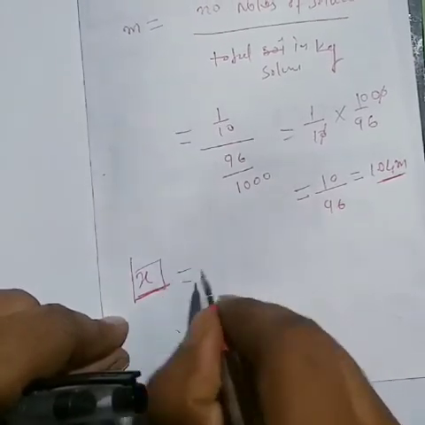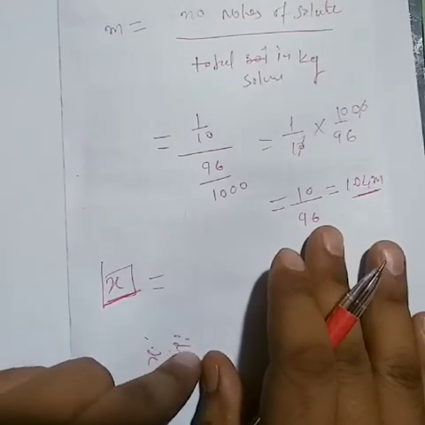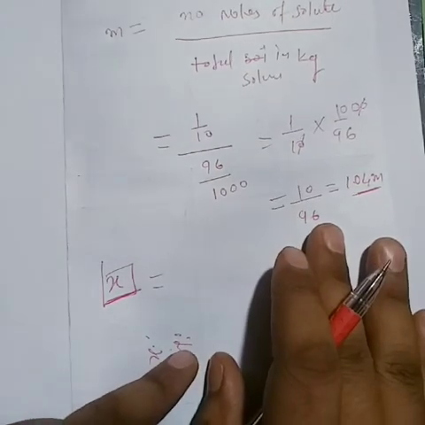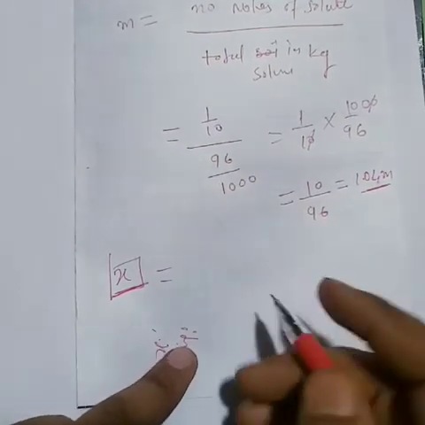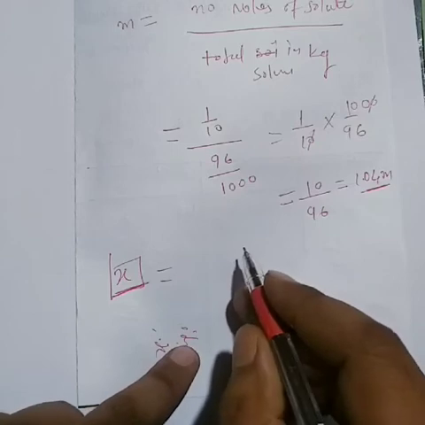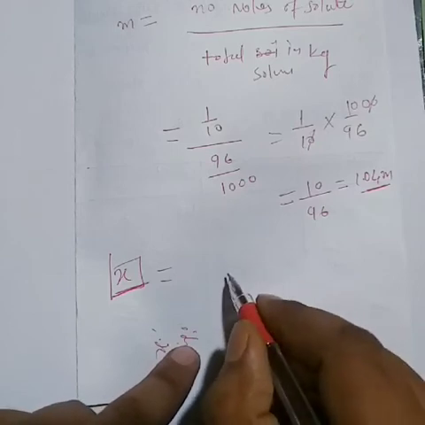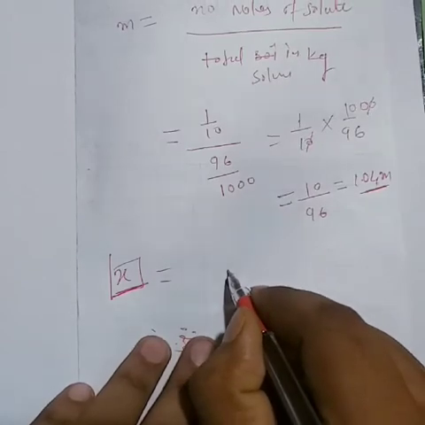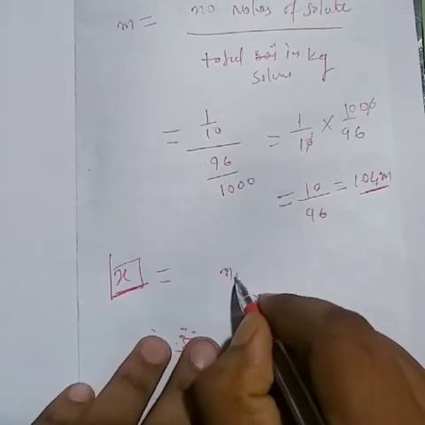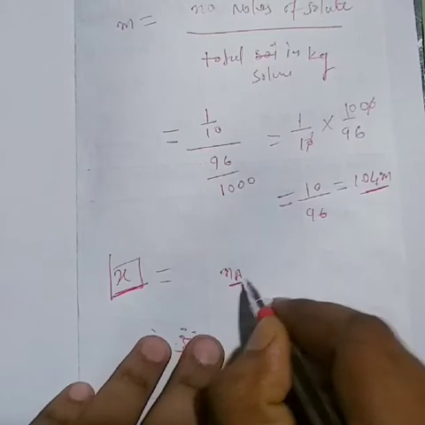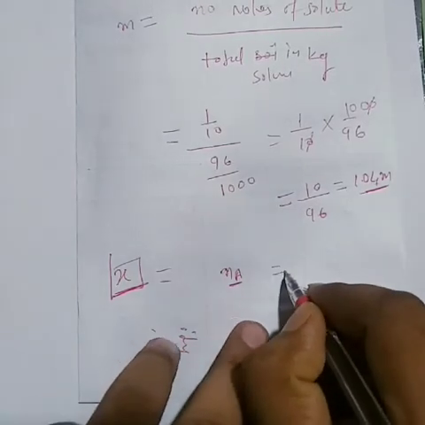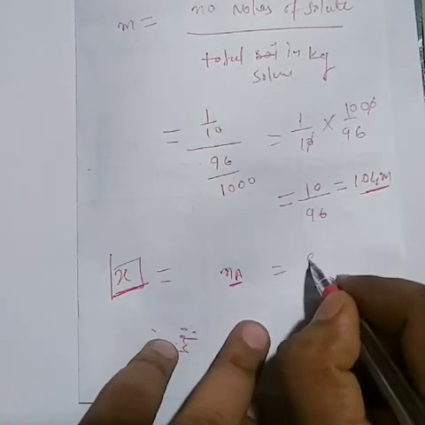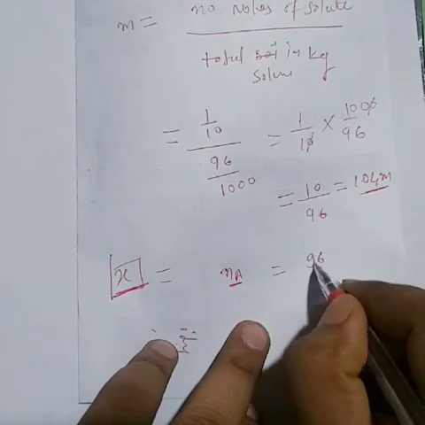And the last thing is mole fractions. So here it is very important. So finally what we find, firstly suppose it is 1 mole, that means component of one solution. If we take Na, that means Na is solvent. So what is the solvent? Solvent is 96 gram.